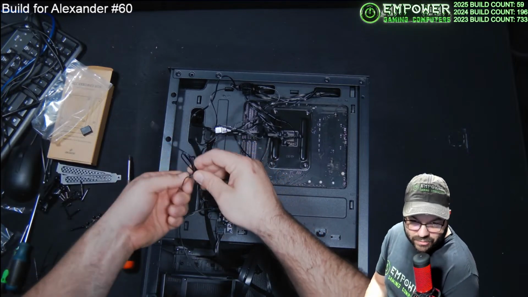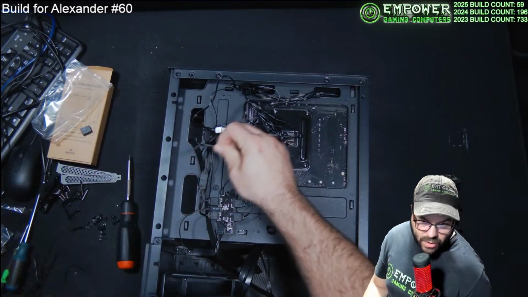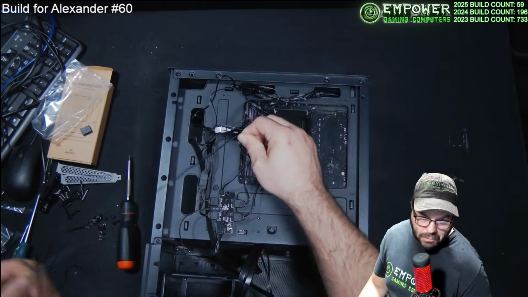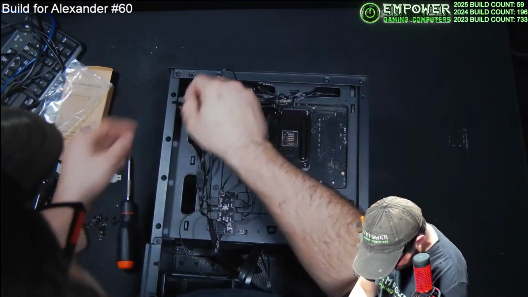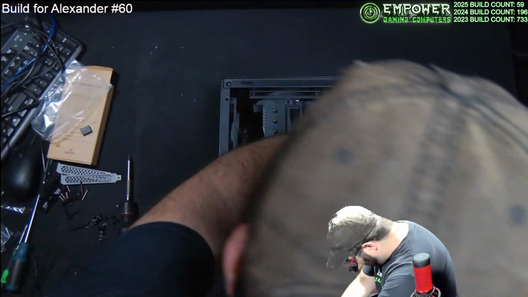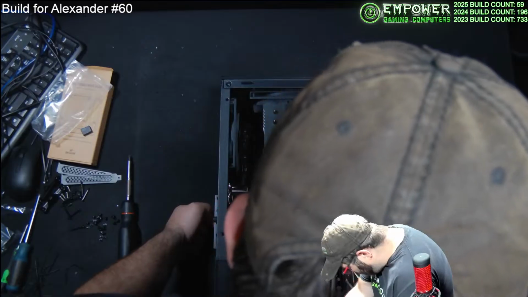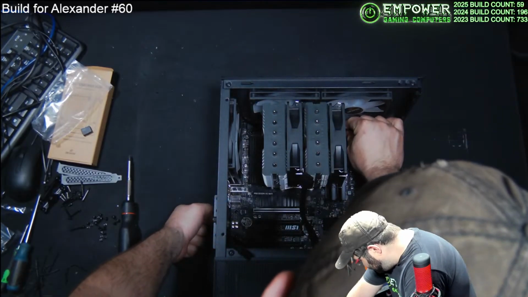Sanford and Sons was a famous sitcom and had a junkyard for their living room. Oh, nice. I don't think we're quite that bad. I just have parts everywhere. I don't recall that sitcom.